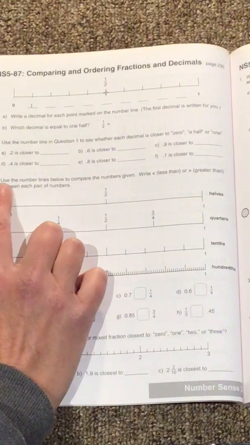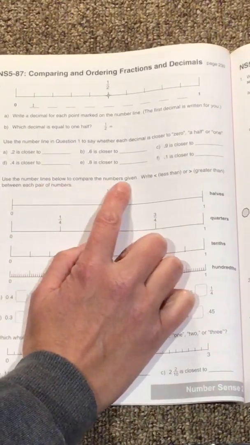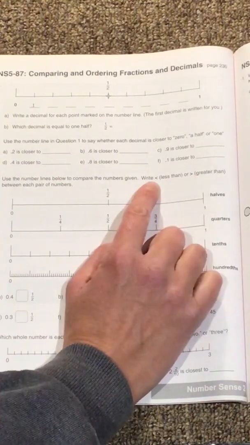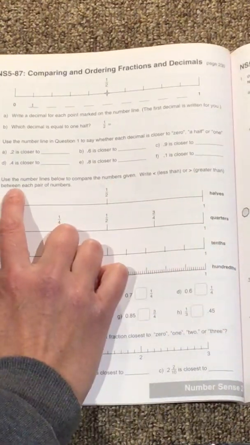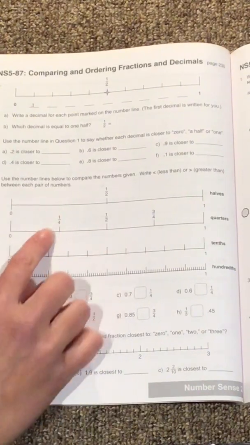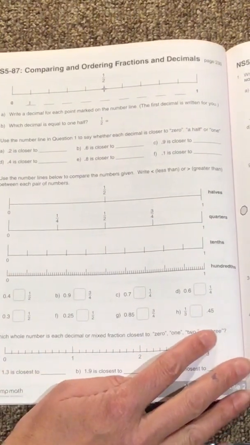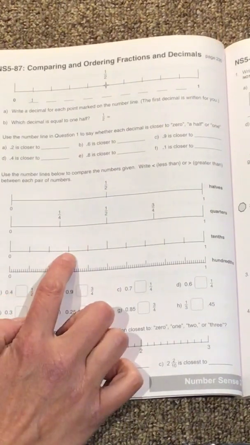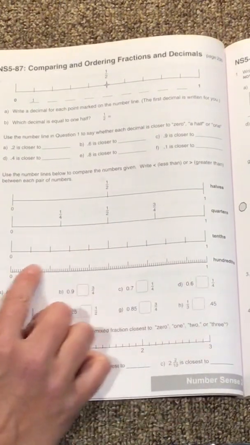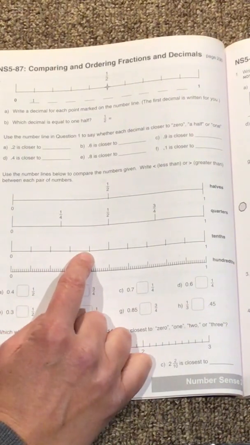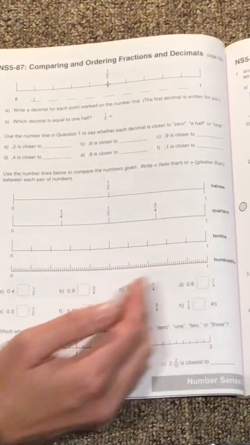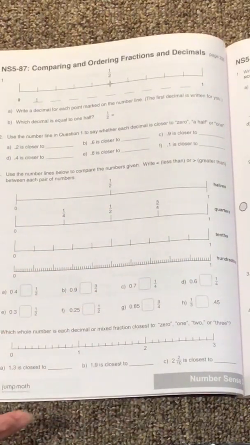Question number 3. Use the number lines below to compare the numbers given. Write the crocodiles, the less than or greater than crocodile, between each pair of numbers. Okay, so remembering that the crocodile wants to eat the biggest amount of number. So here's the number line, so you can find the two numbers. So 0.4, you might want to write in some of these numbers, all of these numbers, number lines for you. We've got 0.4 and 1/2. Figure out which one is bigger. It's closer to the right, it's bigger, and that guy gets the open crocodile mouth.